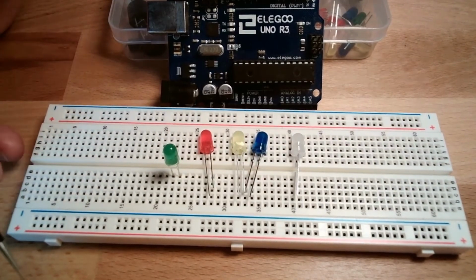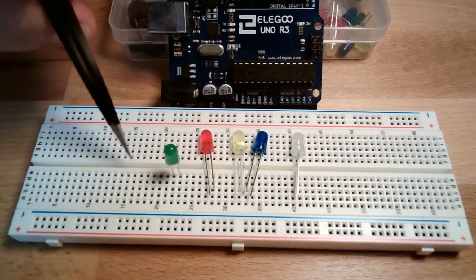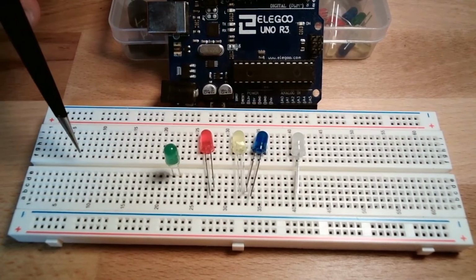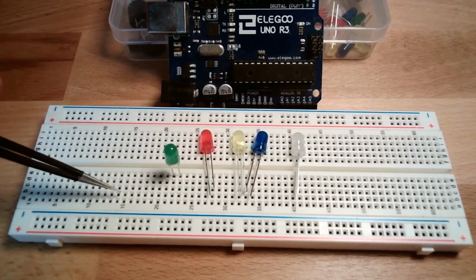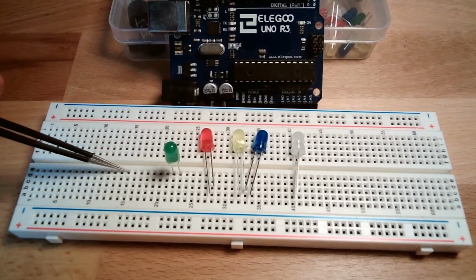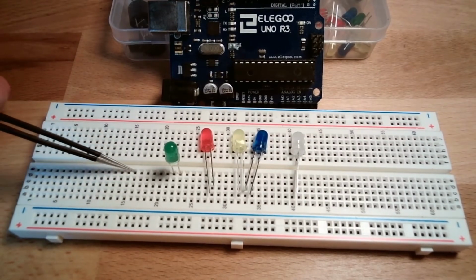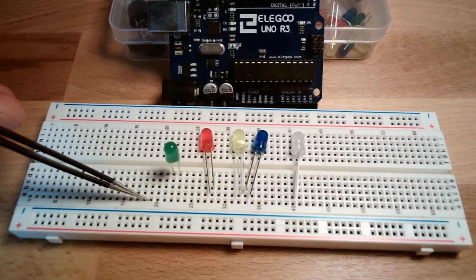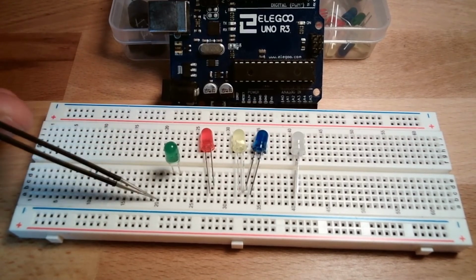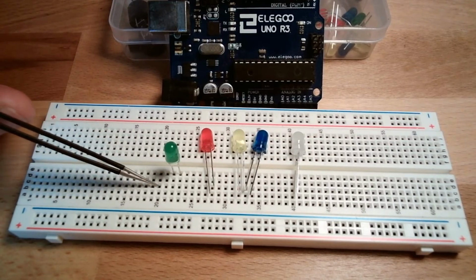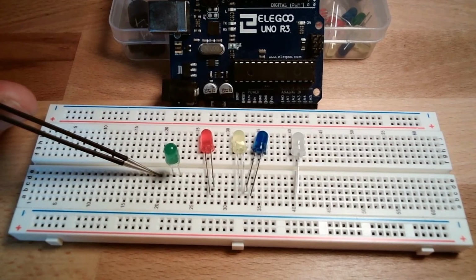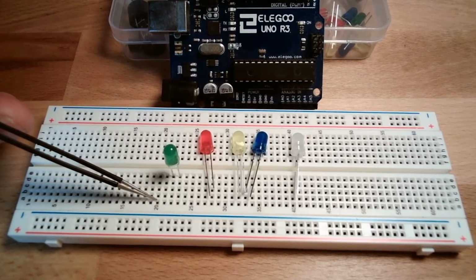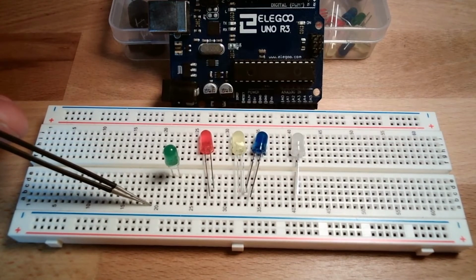How is this breadboard connected? Those holes are not isolated from each other. Every line here is connected to each other. So 15, 16, 17, 18, 19, 20, all those lines. This is 1, 2, 3, 4, 5 holes. They are all connected to each other, but not to the neighbor. So lines 19 and 20 are not connected to each other.